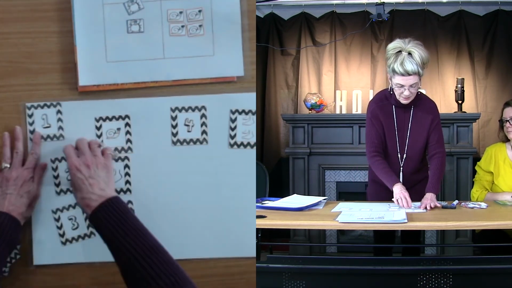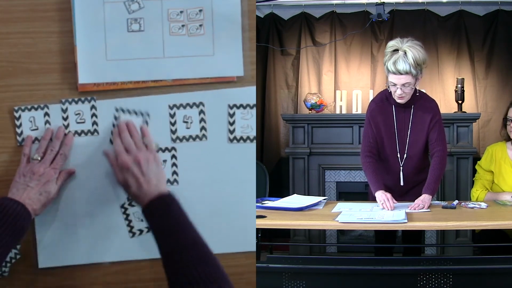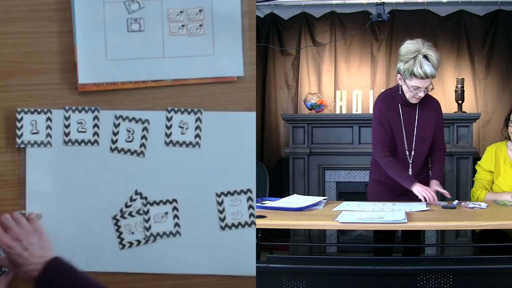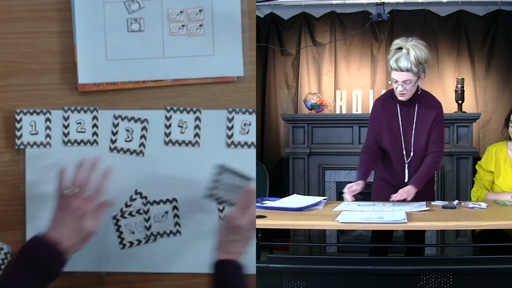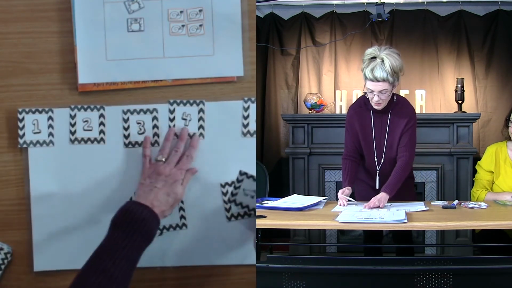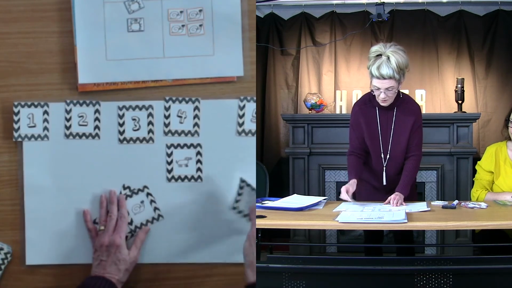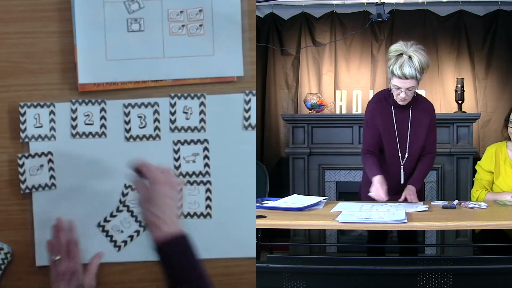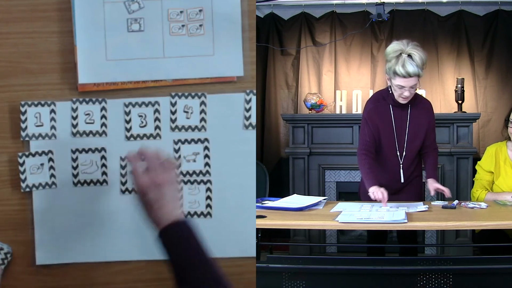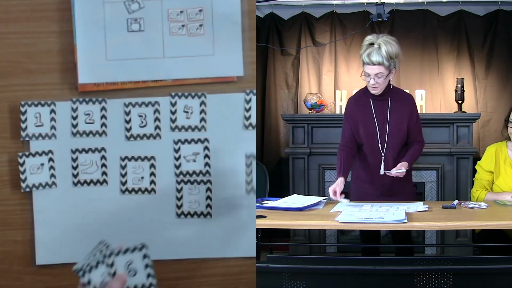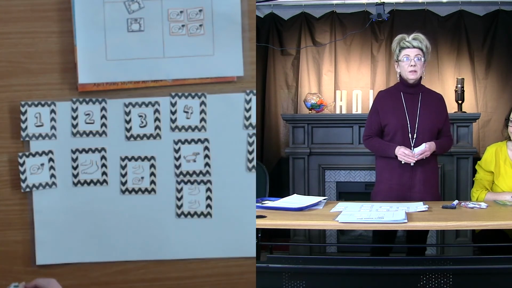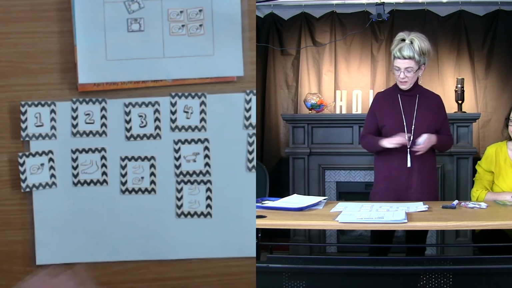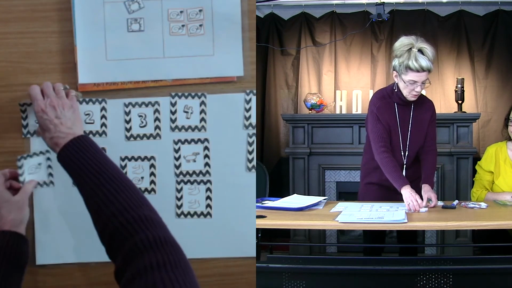You could put the numbers this way across the top: 1, 2, 3, 4, 5. And then the kids could go through their cards and sort ways to make 4, ways to make 1, ways to make 2, ways to make 3, ways to make 5. Many different things that they could do with that. So it's a good, nice little resource out there for free that someone had put on Teachers Pay Teachers.